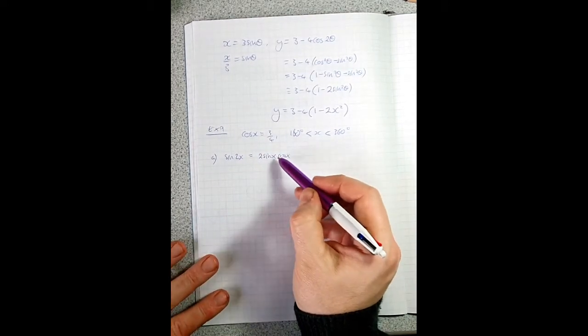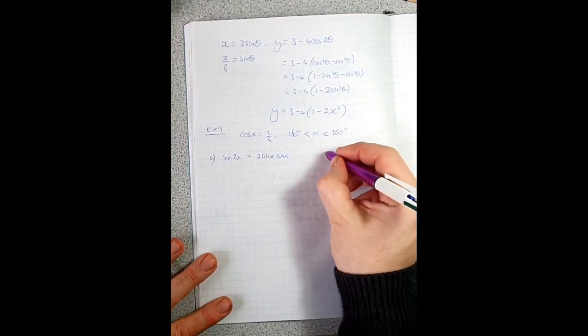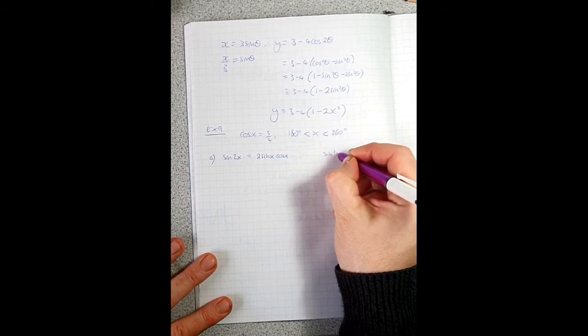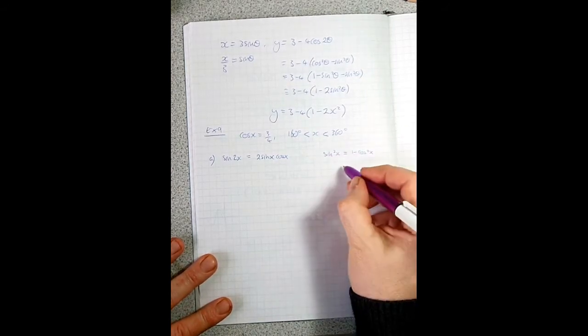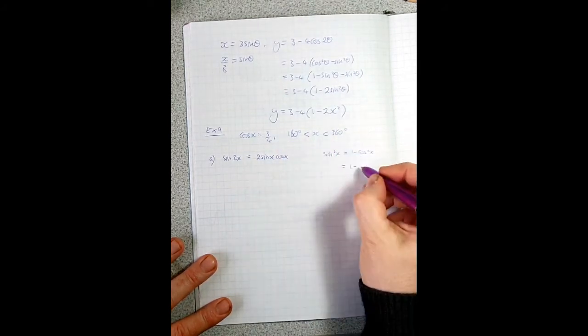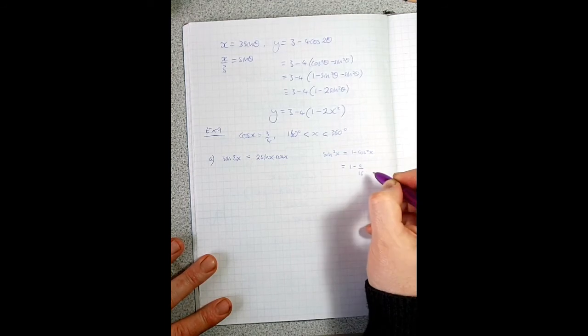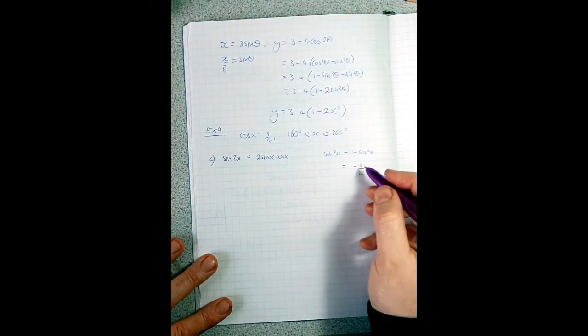So I need a value of sine x given that cos x is 3/4. Remember, sine squared x is 1 minus cos squared x. So that's 1 minus 9 over 16. So sine squared x is 7/16.